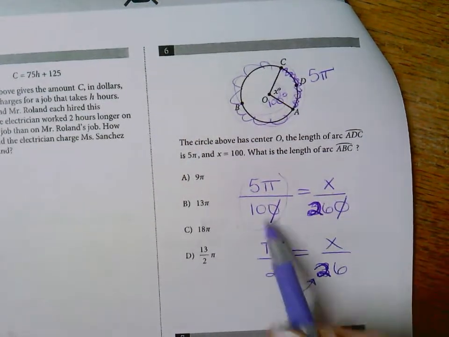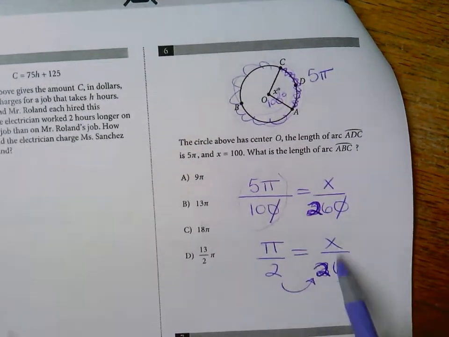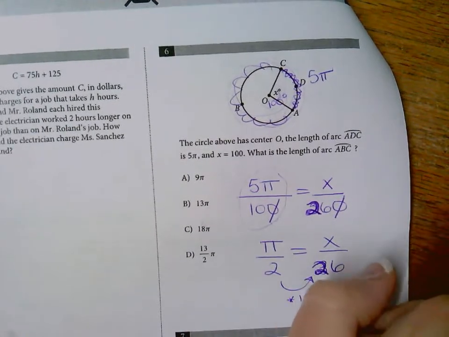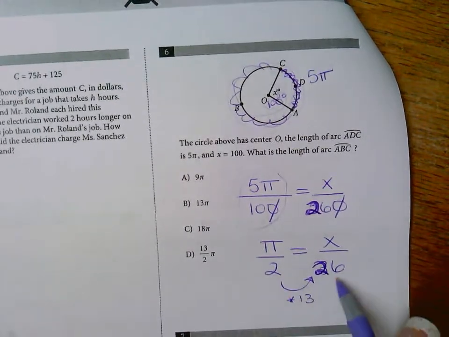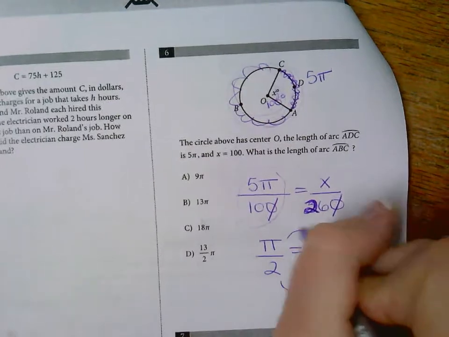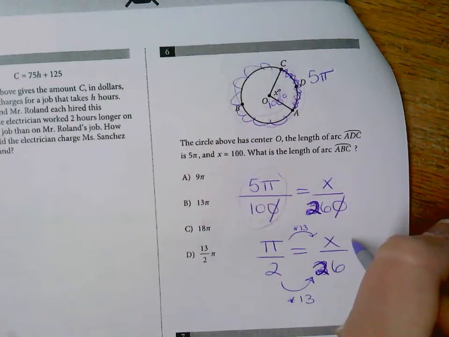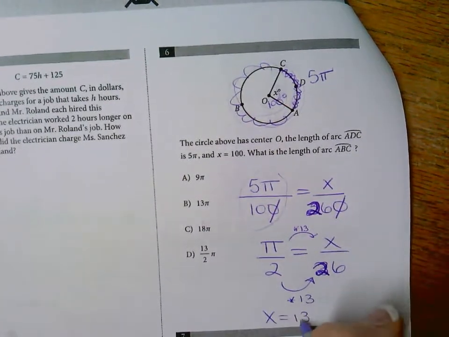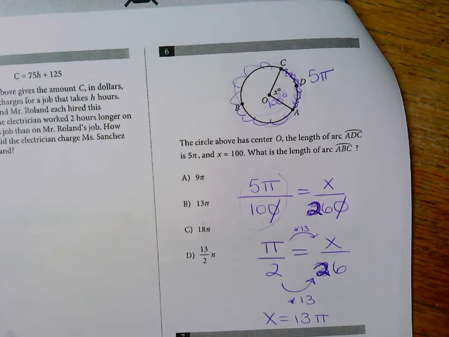So I reduced this to pi over 2. I have x over 26. Don't I have to multiply by 13? 2 times 13 is 26. Well, pi times 13, x would have to be 13 pi to make this true. Choice B.